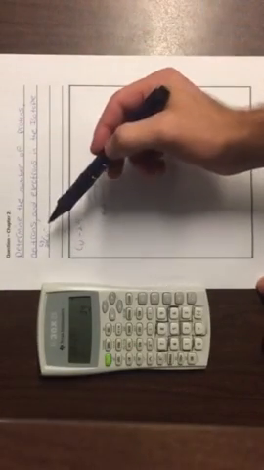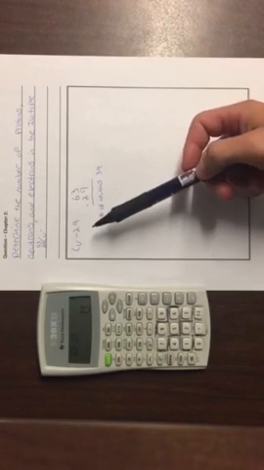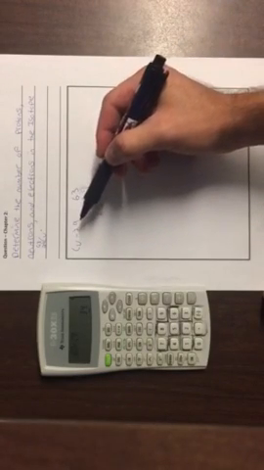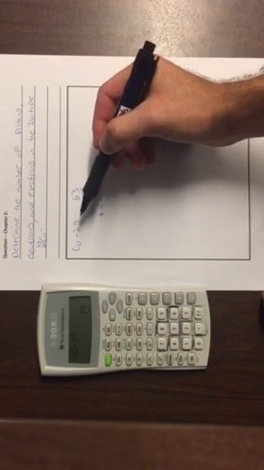Now, the problem gives us a negatively charged copper ion, which means that this copper gained an electron and therefore has a negative charge. In a stable element, the number of protons is going to equal the number of electrons. So we know that the number of electrons is just going to equal one more than the protons, since it gained an electron to have a negative charge.